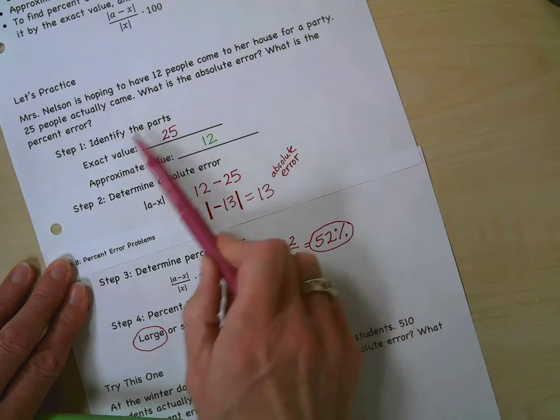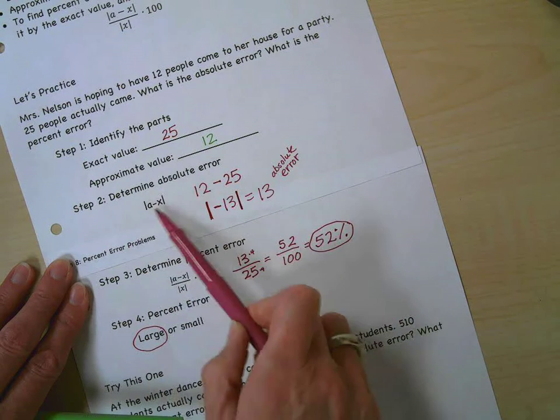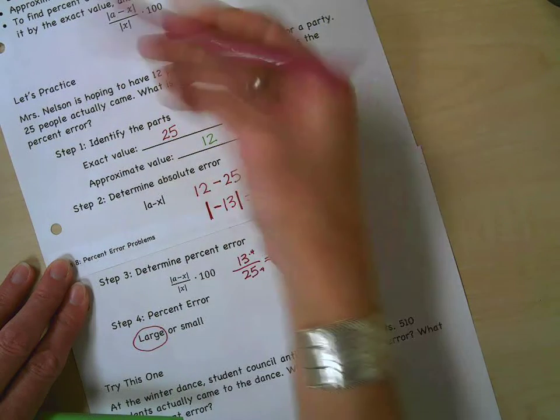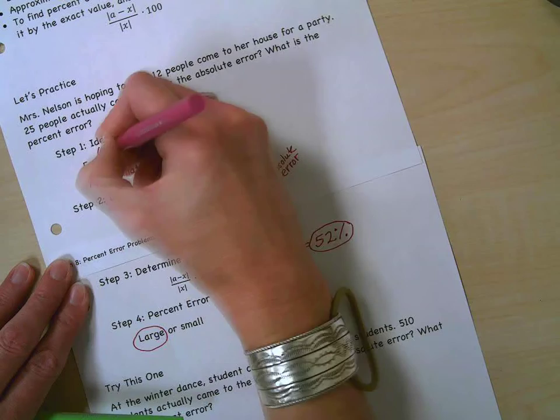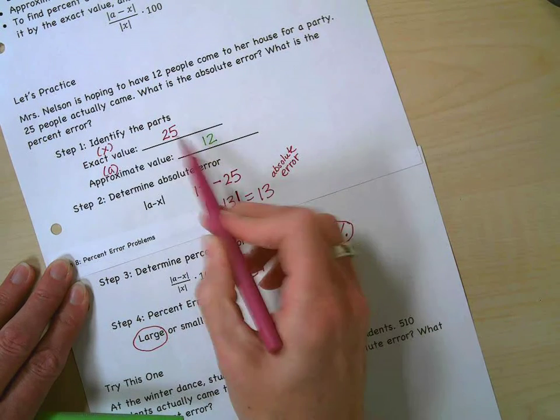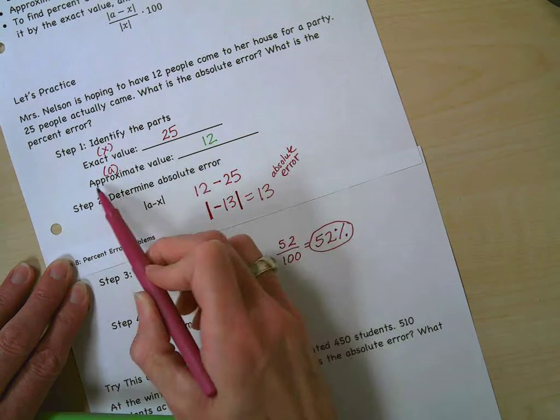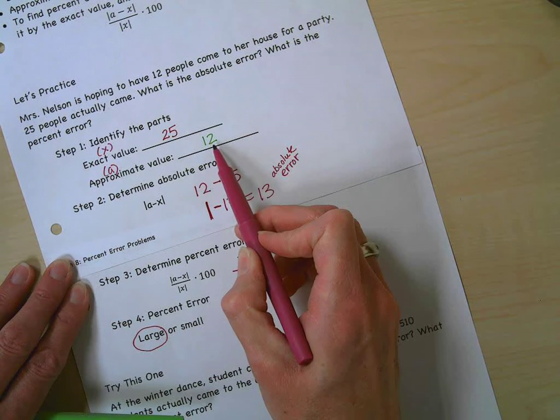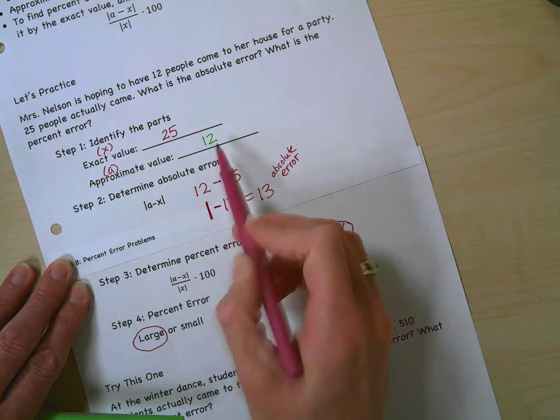So let's go back and review. Step 1, identify the parts. The exact is the x. Maybe I should write that in there. This is the x, right? This is the a, right? So the exact value was 25. That's who showed up. The approximate value was 12. That's who I was hoping for.